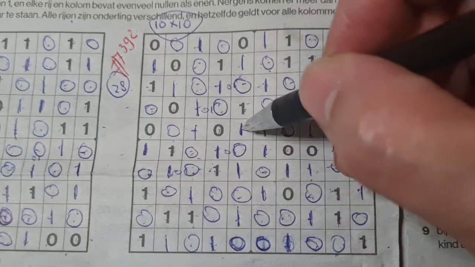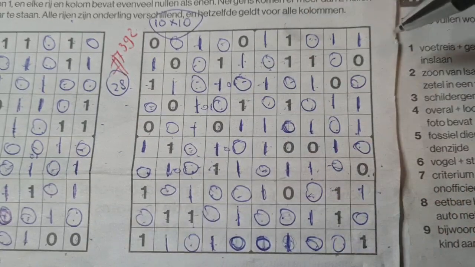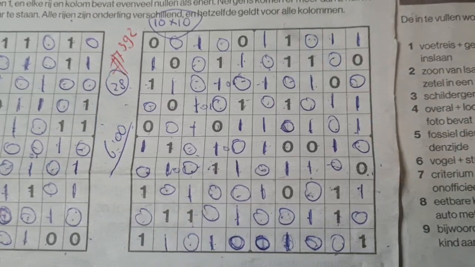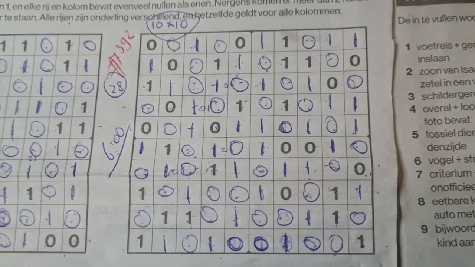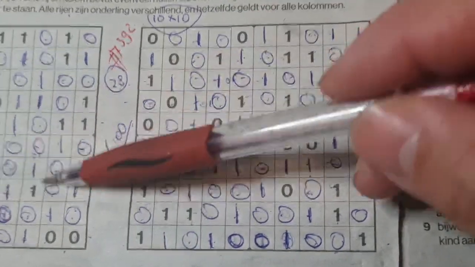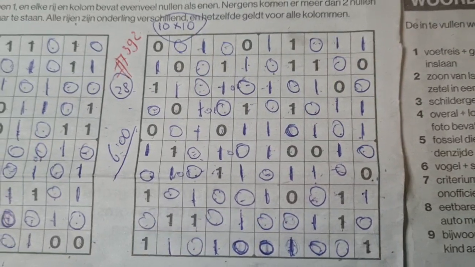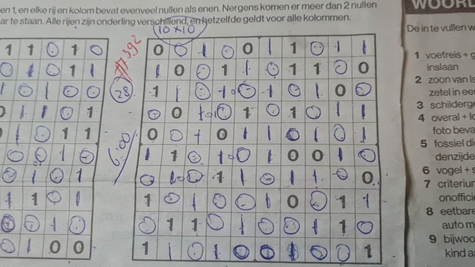Double check. 1, 2, 3, 4, 5. Yes! Finished in 6 minutes. Wow! Slower than the last binary, which I needed 5 minutes for. This one, 6 minutes. But we solved it again, and I like this one.